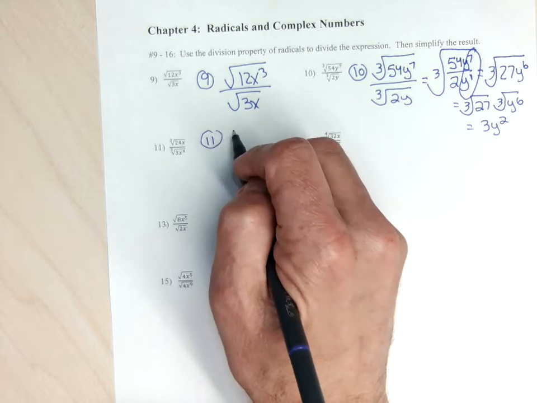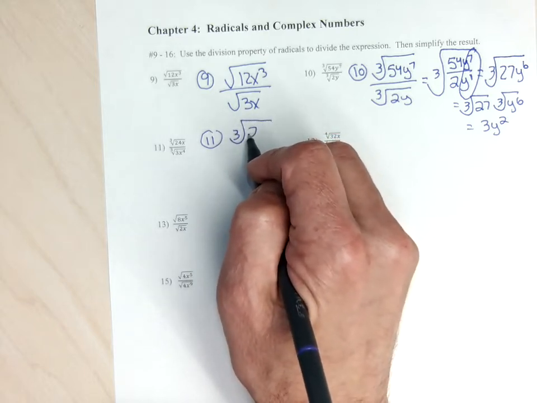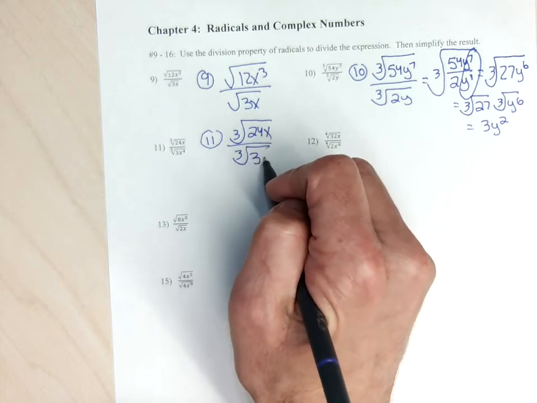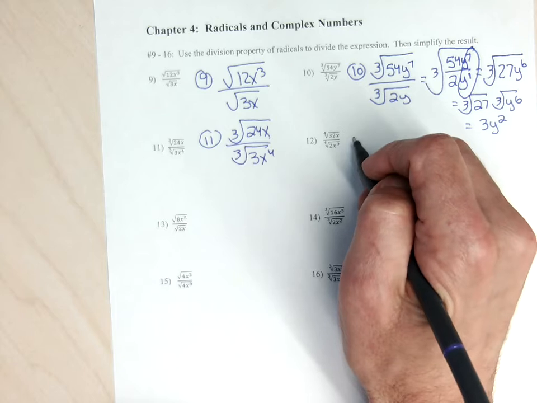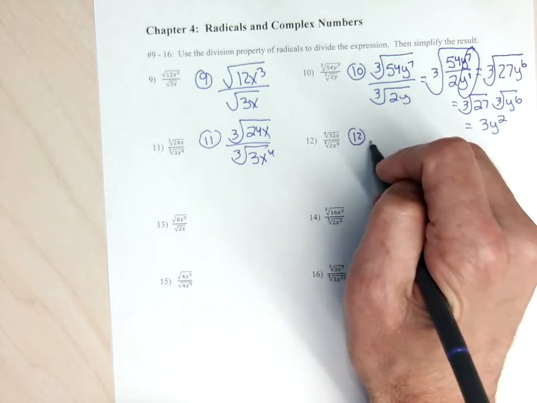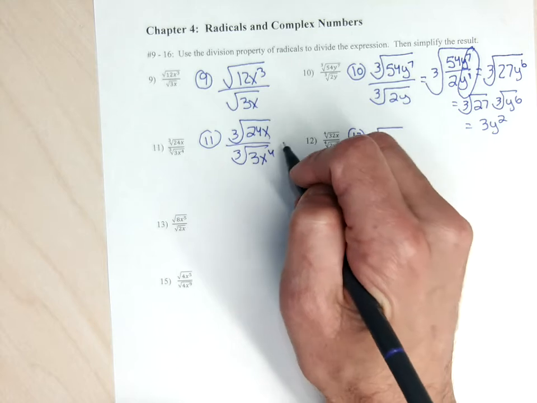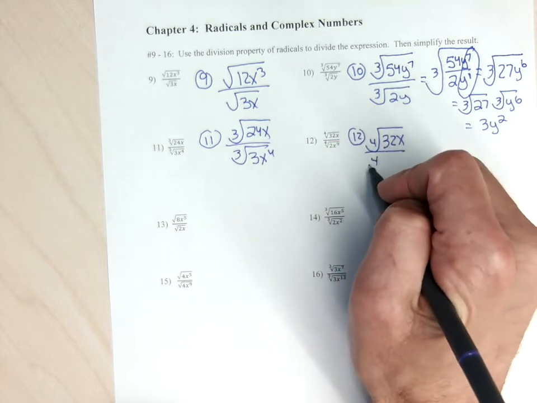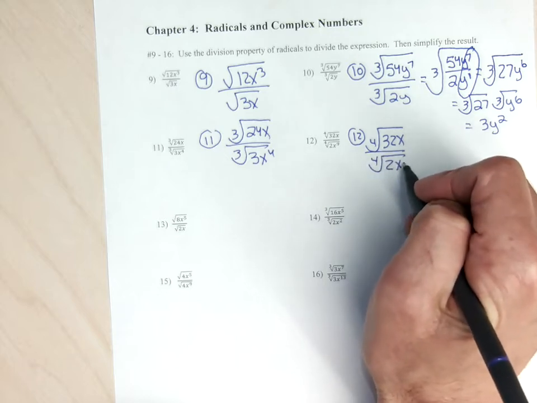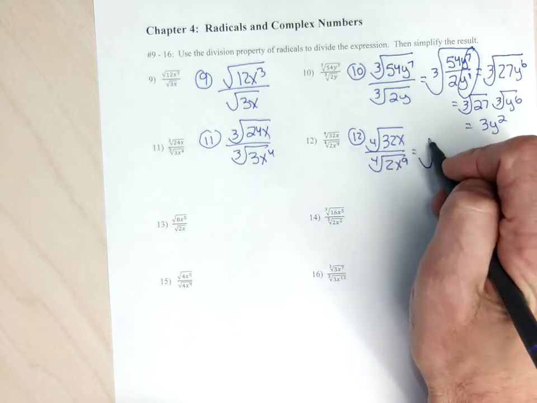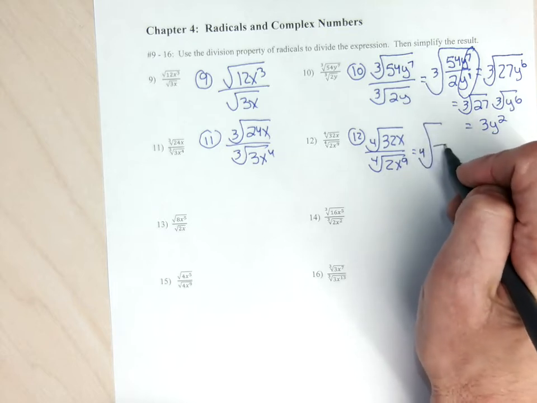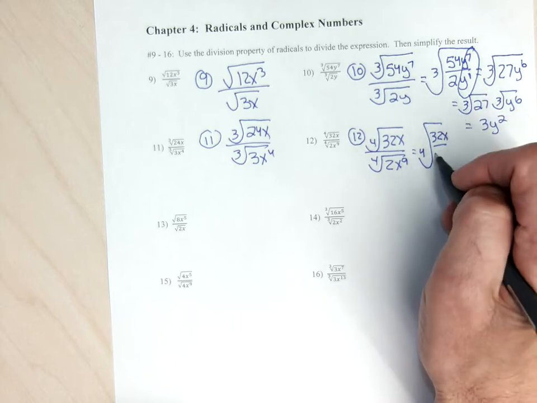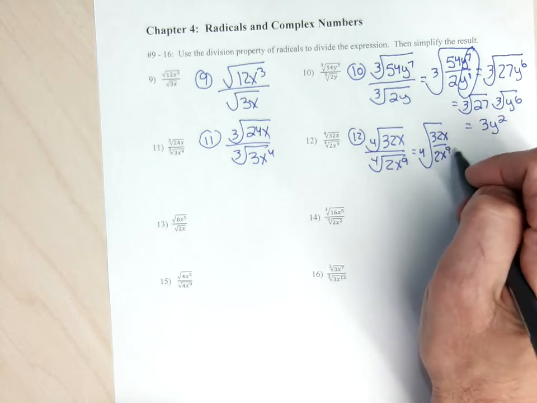Problem 11 is the cube root of 24x divided by the cube root of 3x to the 4th. This should feel quite a bit like problem 12. And my problem 12 is the 4th root of 32x over the 4th root of 2x to the 9th. So really, I'm going to divide the radicands and make them all under a single 4th root. So I'll do the 4th root of 32x over 2x to the 9th.